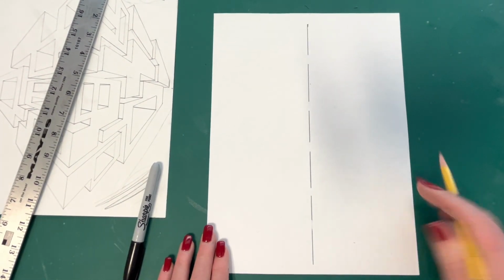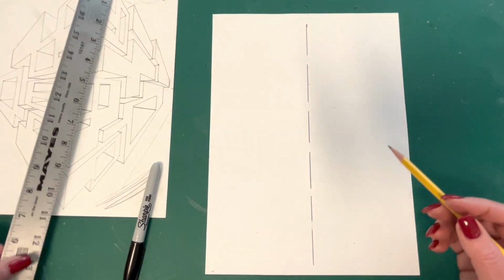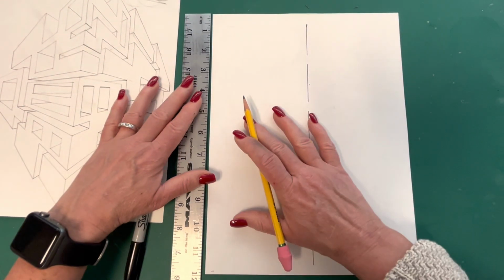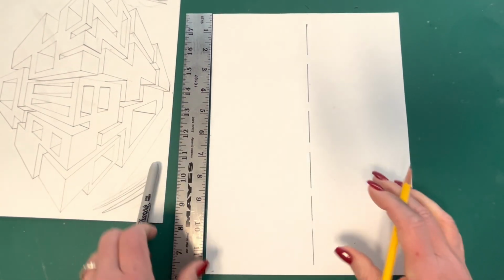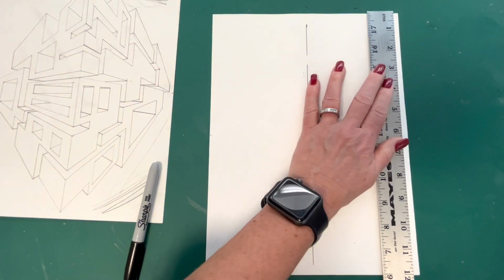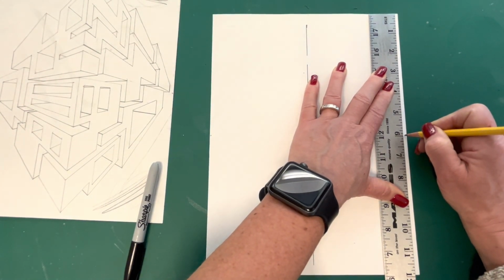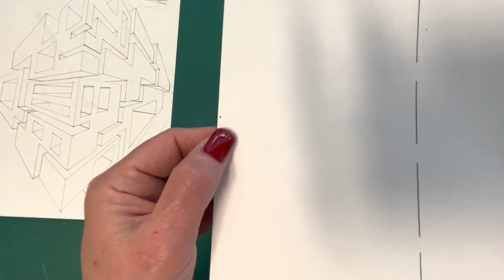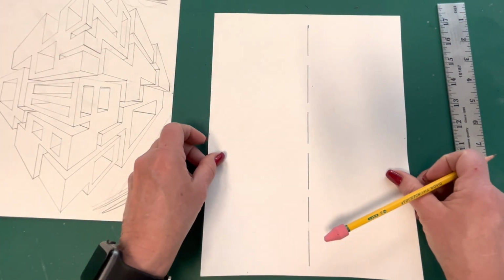Okay, so the other thing we're going to need are those vanishing points. This is a 12-inch piece of paper. Okay, so we're going to mark it at 6, right on the edge. And you want these dots to be dots. You don't want them to be splotches or big circles. You want them to be indeed dots, just like that. So you've got one here and one there. So now we're going to start building.